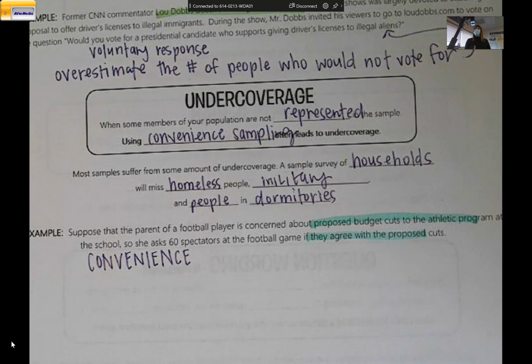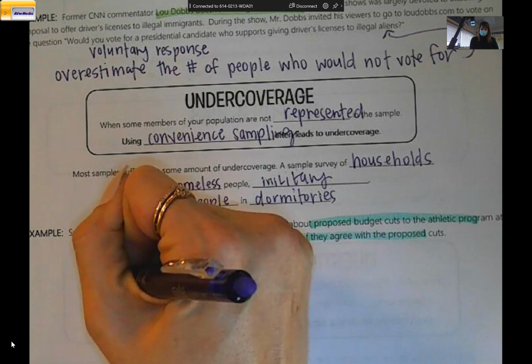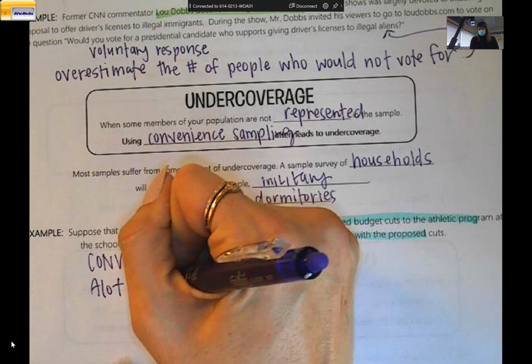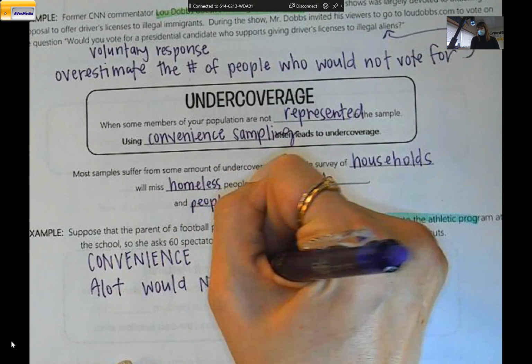So do you think they're going to agree that we should take away money from the program they're currently supporting? Probably not.